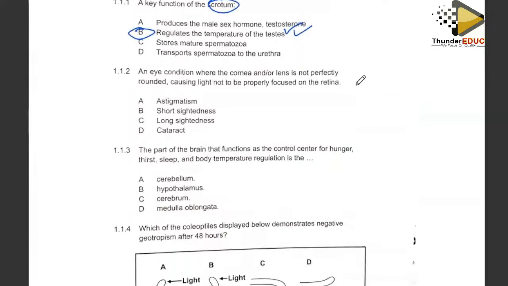Then we go to question 1.1.2: the eye condition where the cornea or the lens is not perfectly rounded, causing the light not to be properly focused onto the retina. Sometimes this question comes as uneven distribution of the cornea. It's the same thing, they're just bringing it in a different version. So if they bring it, make sure that you know what you're supposed to answer. The answer is astigmatism. So you get 2 marks there.